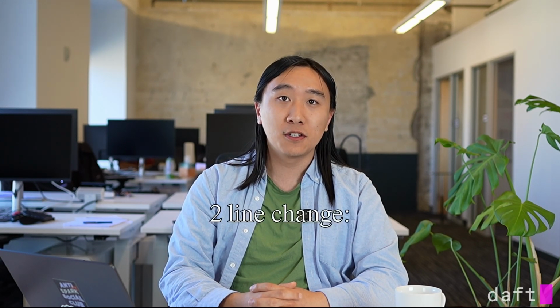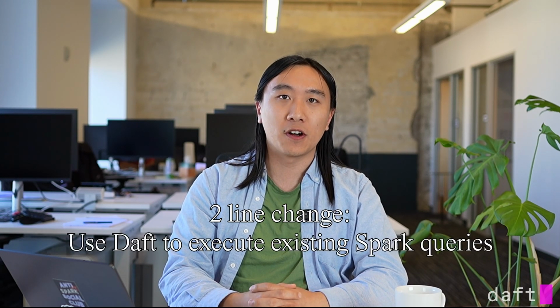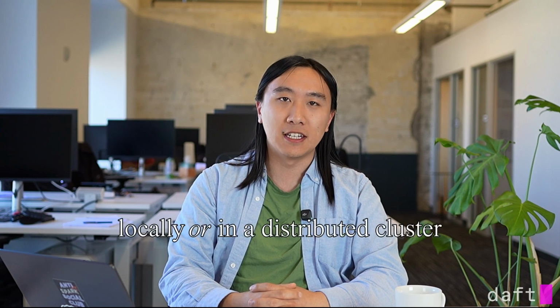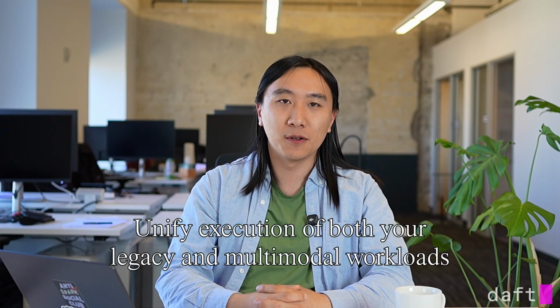With just a simple two-line change, you can now use Daft to execute your existing Spark queries, either locally or in a distributed cluster using Ray. This means that you no longer need Spark or the JVM and can unify execution of both your legacy and multimodal workloads under a single powerful engine.